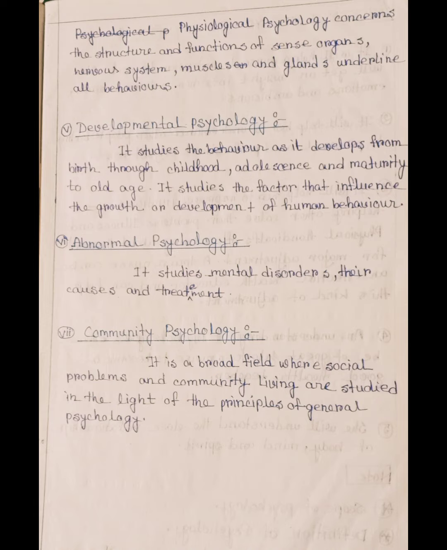And the last one is community psychology.